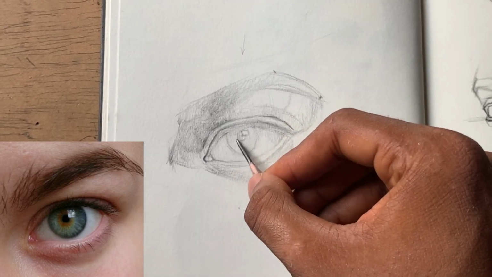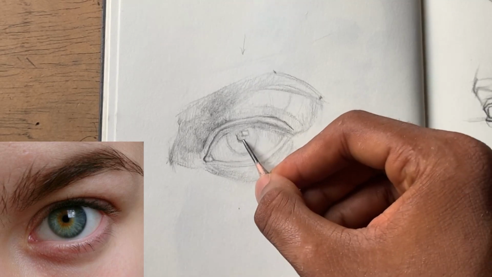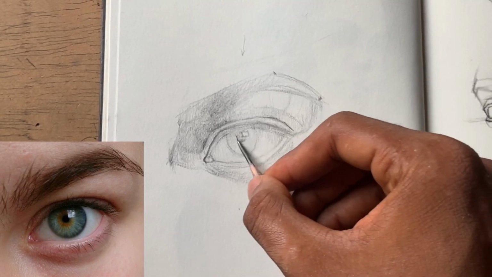But when I want to add the darkest values, I will need to use my HB pencil.